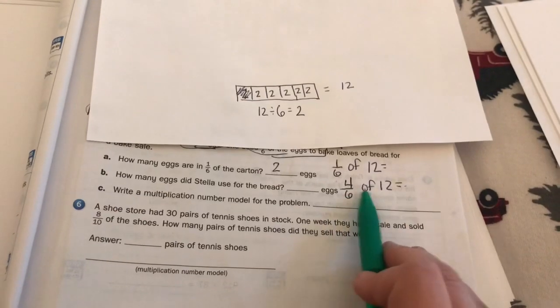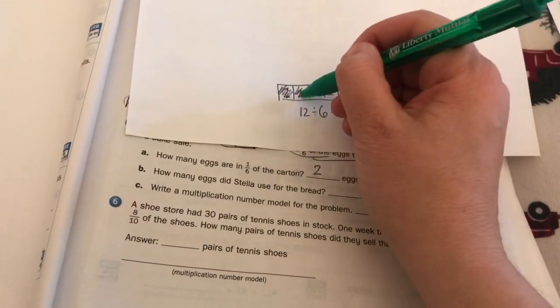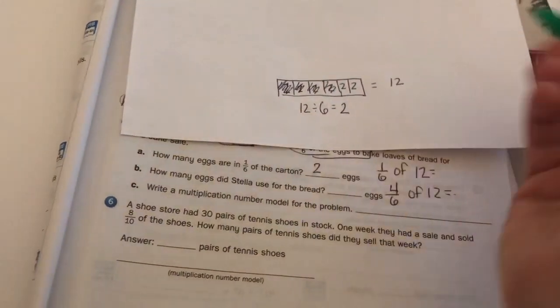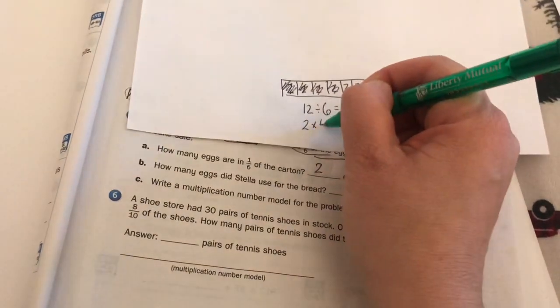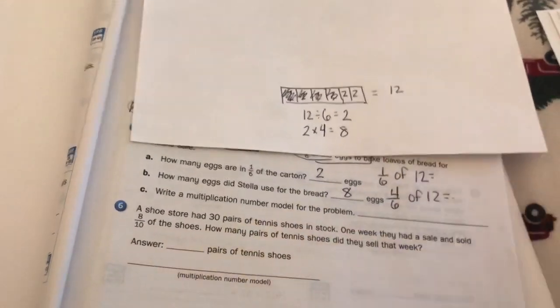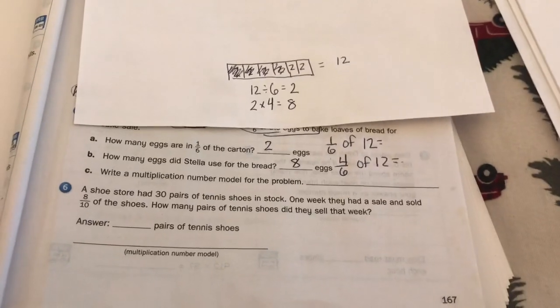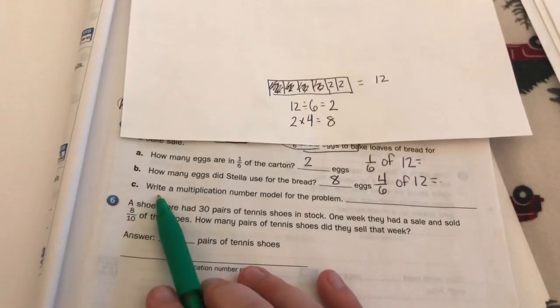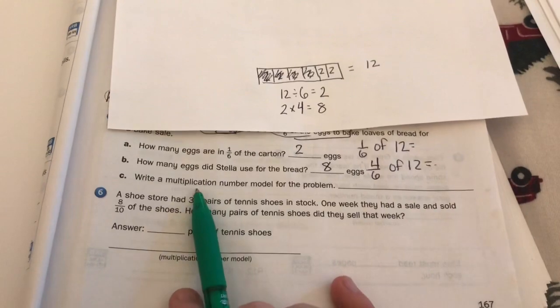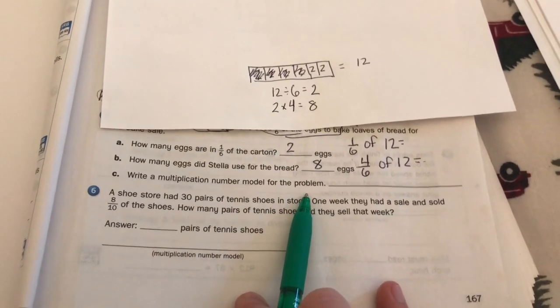So now what is 4/6 of 12? 1, 2, 3, 4. 2 times 4 equals 8. So she used 8 eggs to bake her bread, okay? So now, very easily, it wants us to write a multiplication number model for the problem, okay?